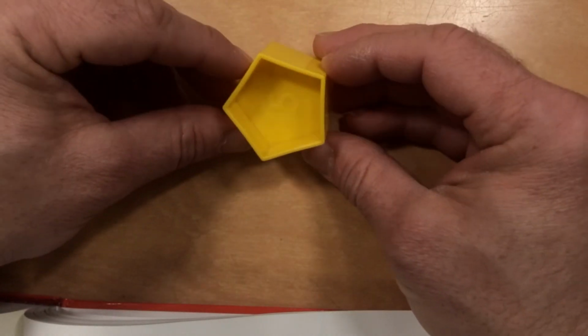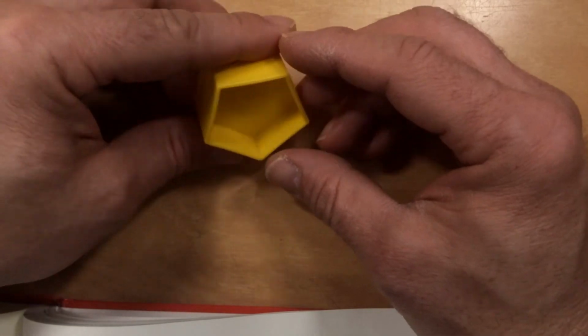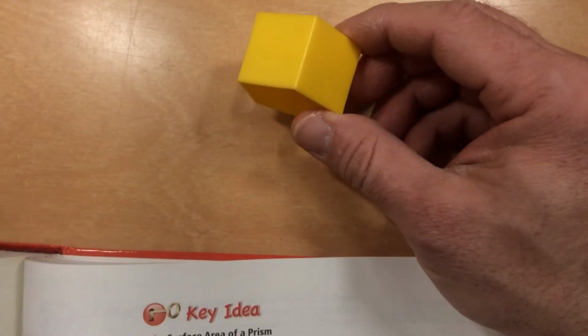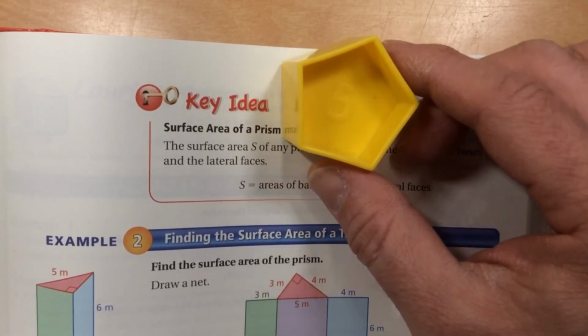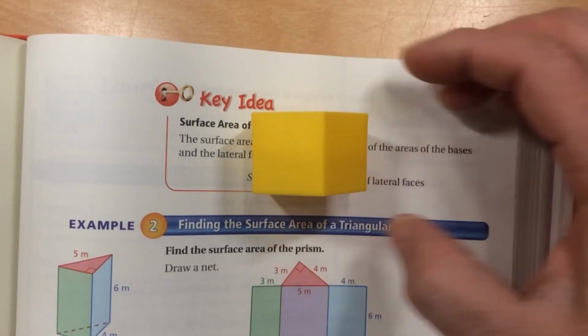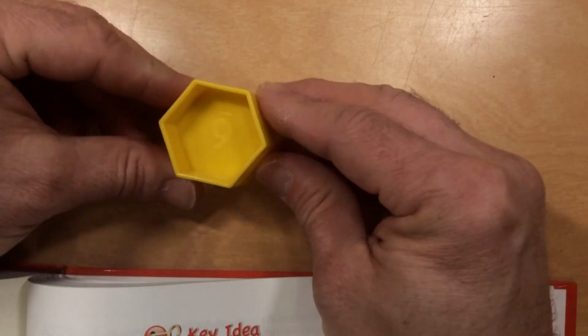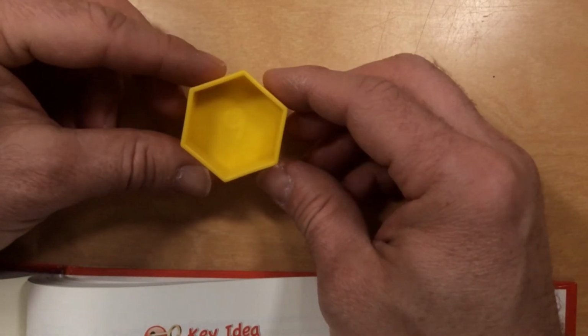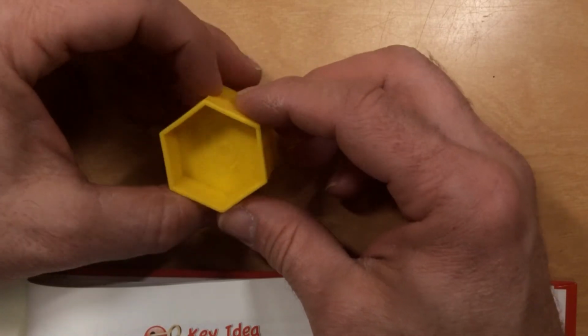Here's a pentagonal prism. What shape is the base on this pentagonal prism? A pentagon. Hopefully you're saying obviously. Well, what if I set it down on this rectangle right here? Now, is the base a rectangle? Absolutely not. It's still this pentagon. I just stood it up on its end. Here's a hexagonal prism. What is the shape of the base on this hexagonal prism? If you said hexagon, you are correct.